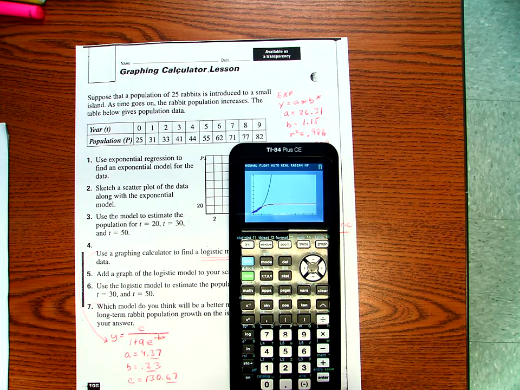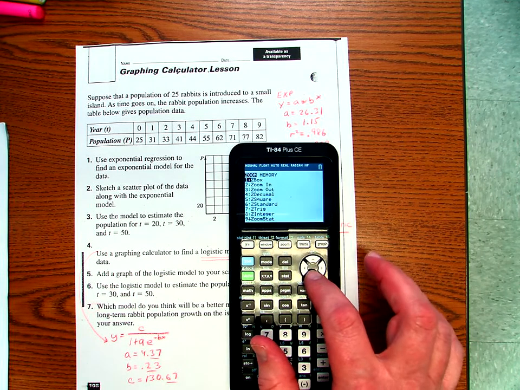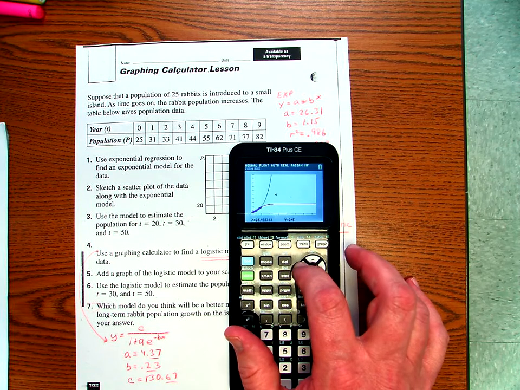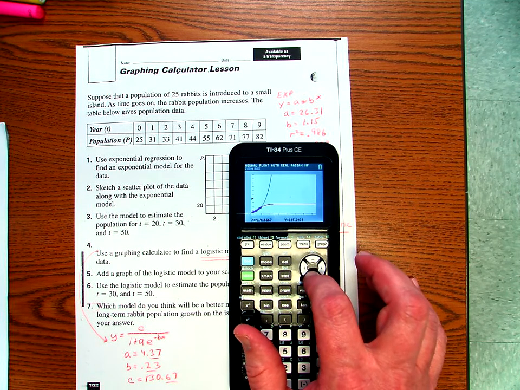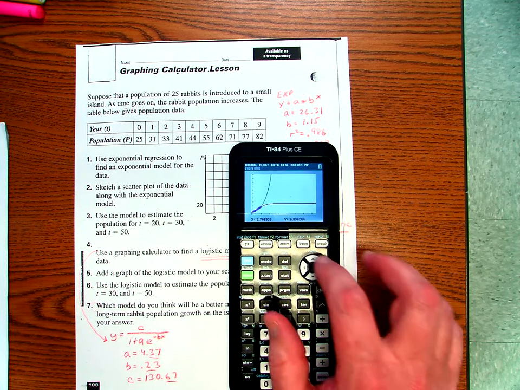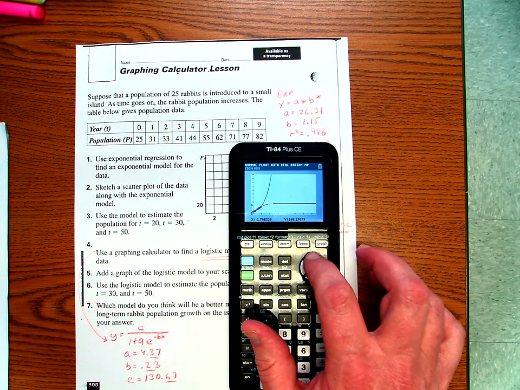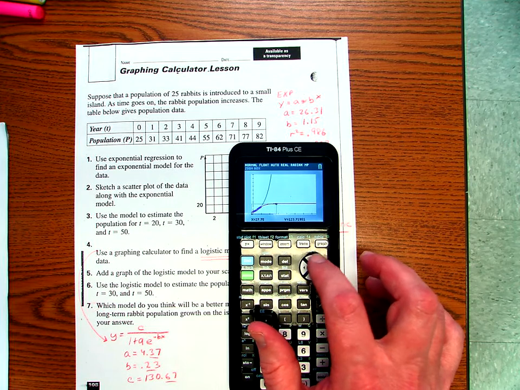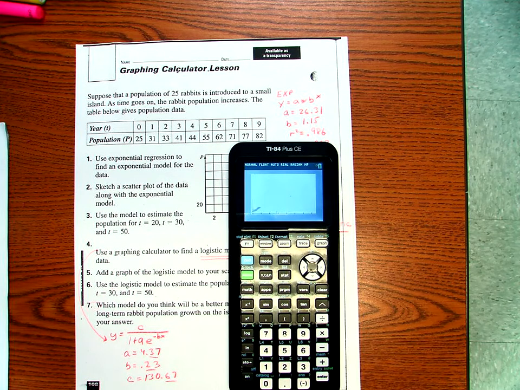So let's do this. I'm going to zoom box this. Move as far over as I can. This corner. And enter. And then we'll just get this part right here. And then enter.